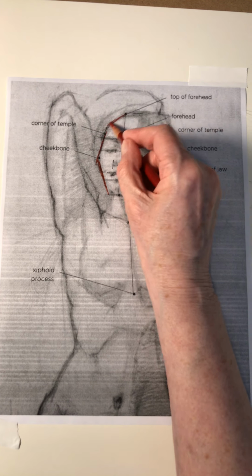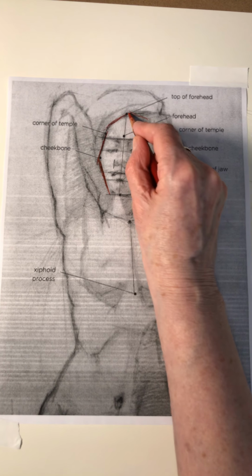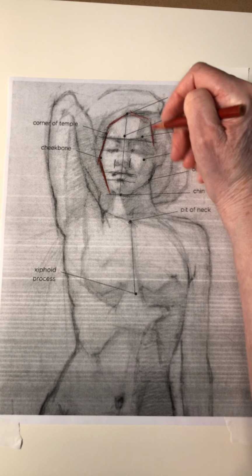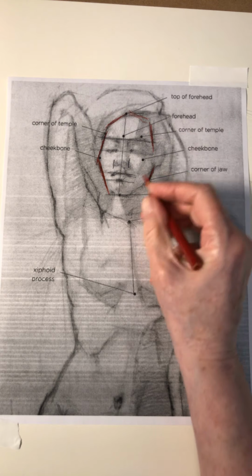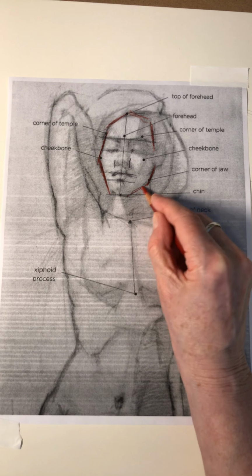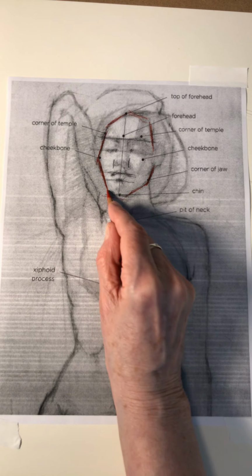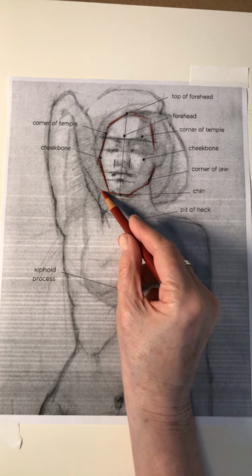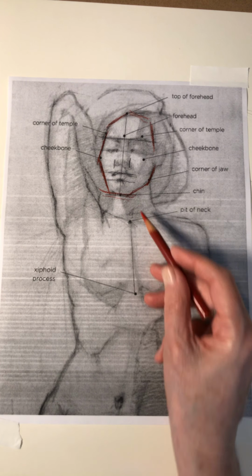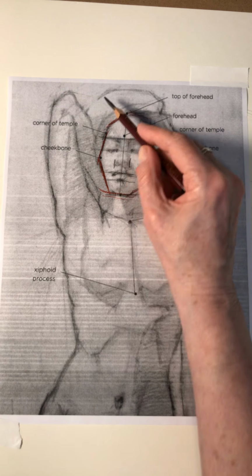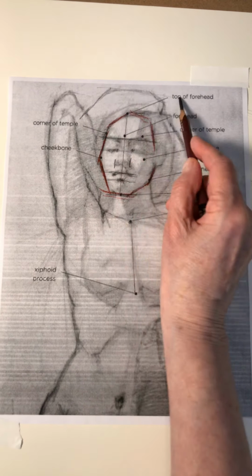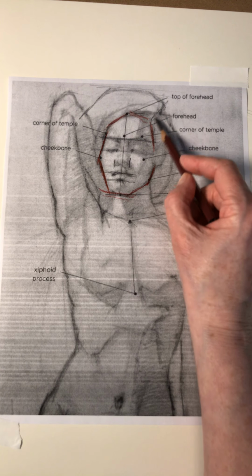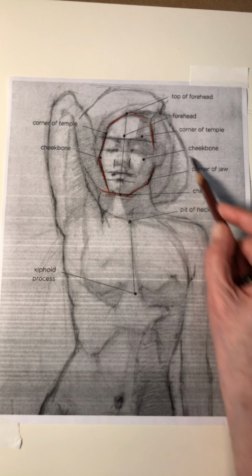So let's talk about what you're looking at when you're looking at this shape. So shape, we're going to draw a couple of ways. We're going to do comparative measurement. That means that we're sighting angles and comparing them. And we're looking for shape. So this is a shape that we need to see. Here is the mass of the hair. I don't get too concerned about that at the beginning. I just kind of mass out the hair.